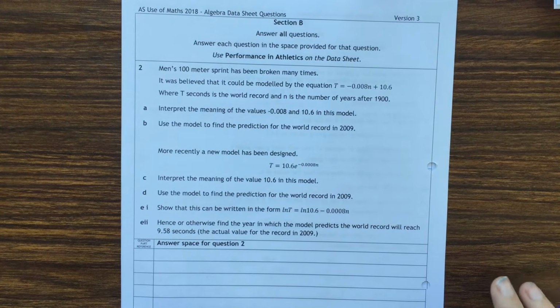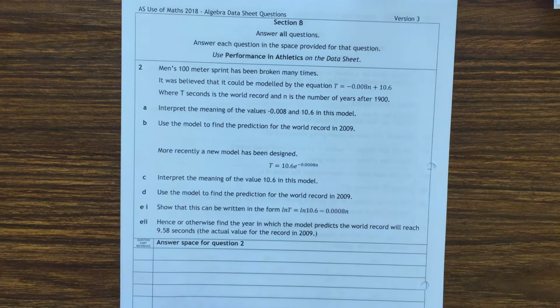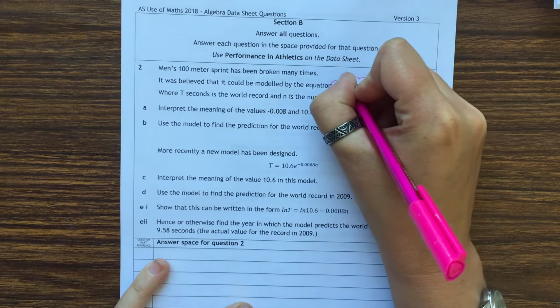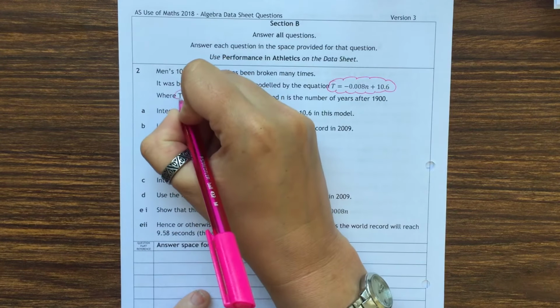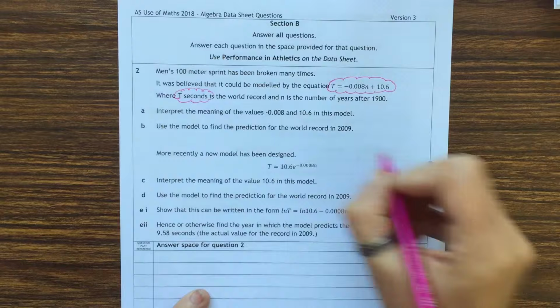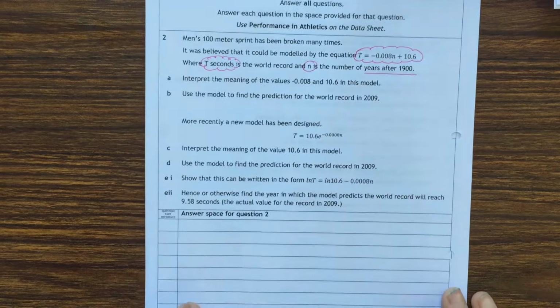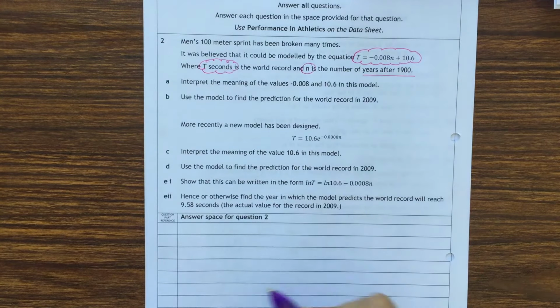Okay, performance in athletics. We're now looking at the 100-metre sprint. Initially we've got this modelled by a linear equation, so looking at a straight line. We're looking at t seconds as our world record, and n is years after 1900. So we're starting off with what stuff means and what it tells us.